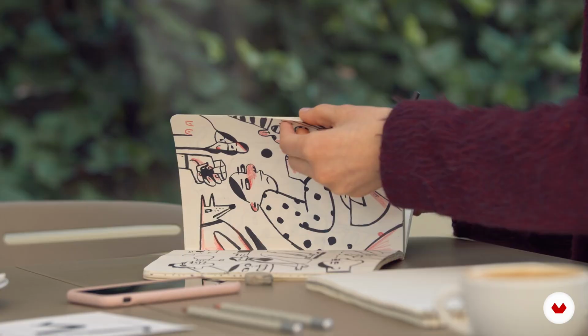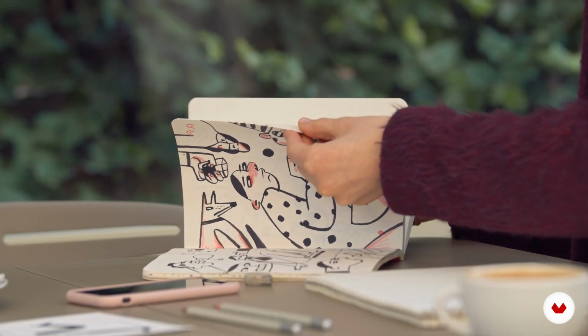So then when you need some inspiration, you can go through your sketches and find different characters and objects and combine them into one illustration. Now that we have our sketches, let's combine the characters.